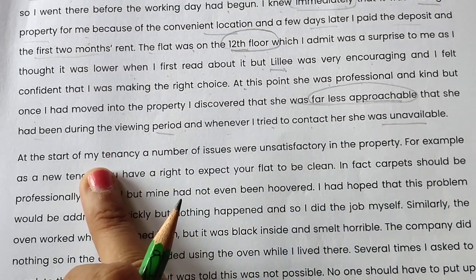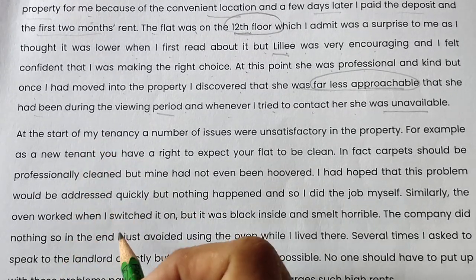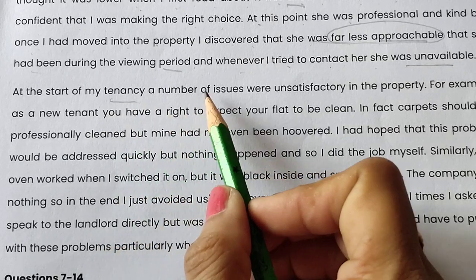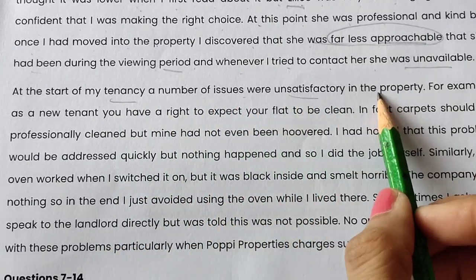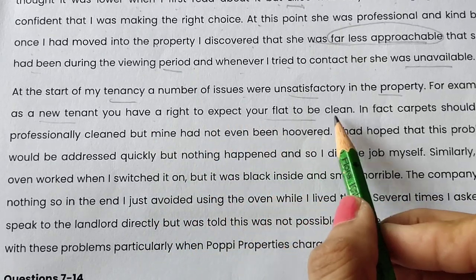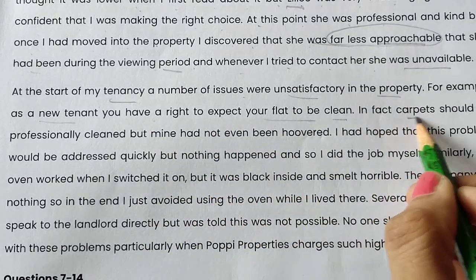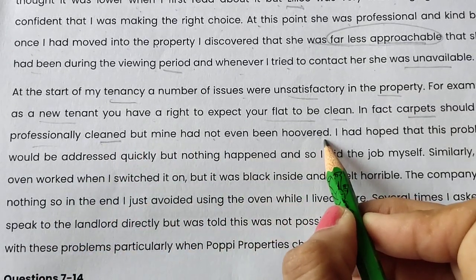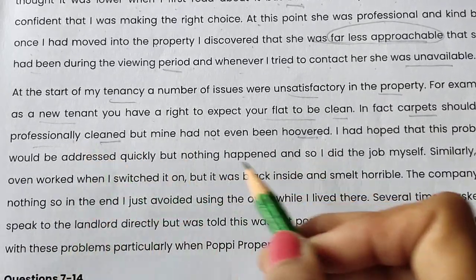Now let's move on to the next paragraph, that you can read. So at the start of my tenancy, a number of issues were unsatisfactory in the property. For example, as a new tenant, you have a right to expect your flat to be clean. In fact, carpets should be professionally cleaned, but mine had not even been hoovered. Carpet they are talking about.